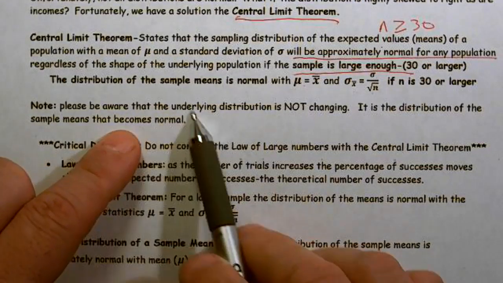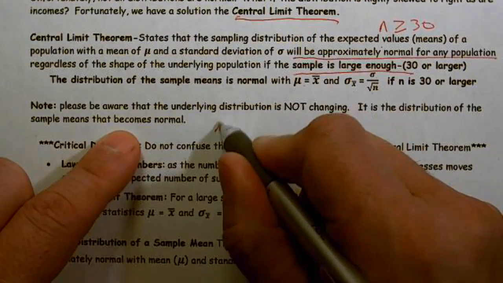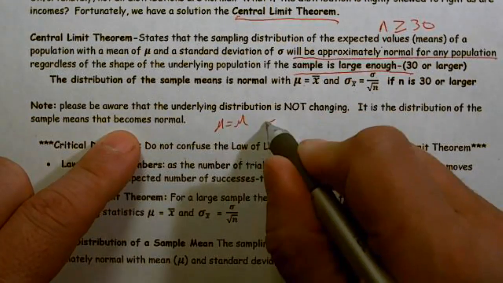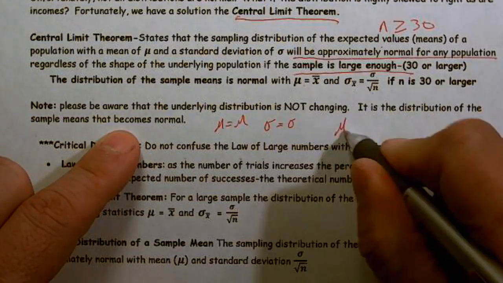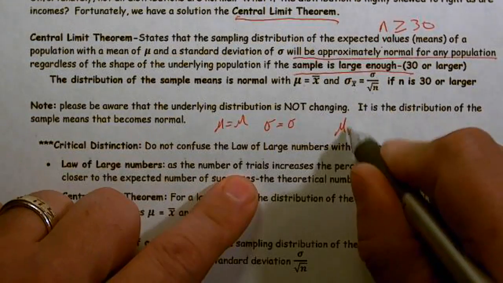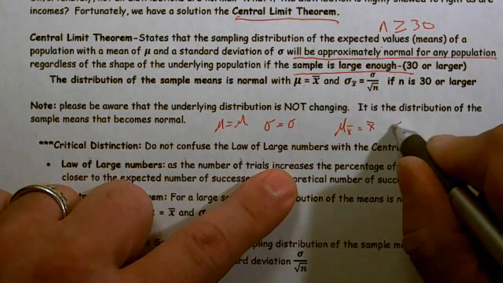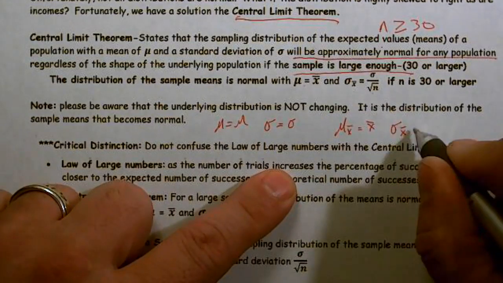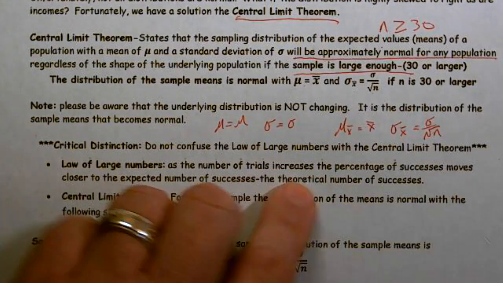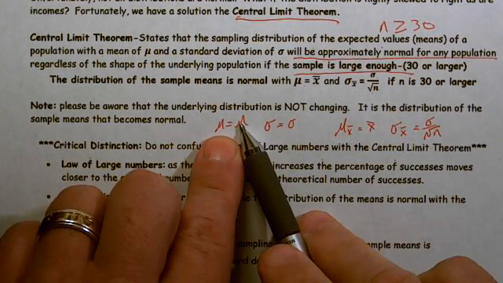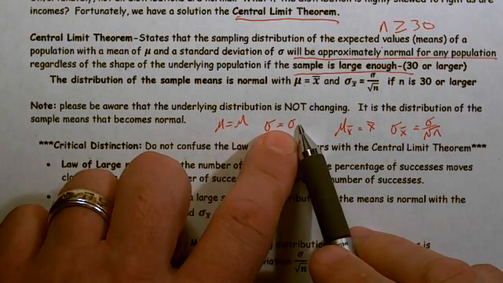Understand, the underlying distribution is not changing. So for the underlying distribution, the mean is still the mean, and the standard deviation is still the standard deviation. But the mean of the x bars is just x bar, the sample mean, and the standard deviation of x bar is the standard deviation divided by the square root of n. So once again, for the underlying distribution, the population mean is the population mean.